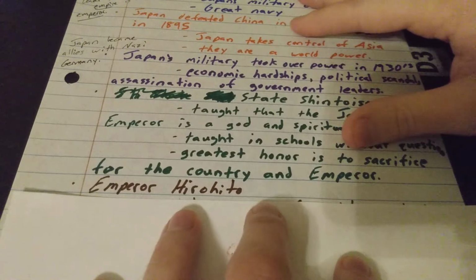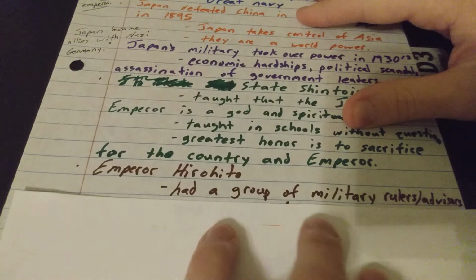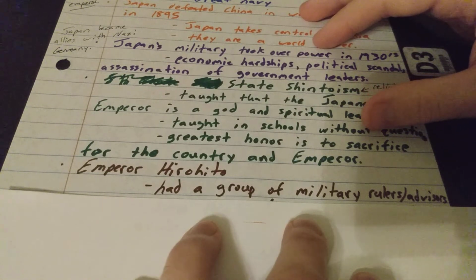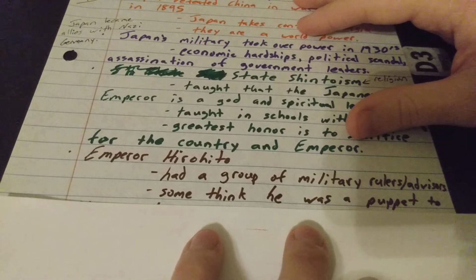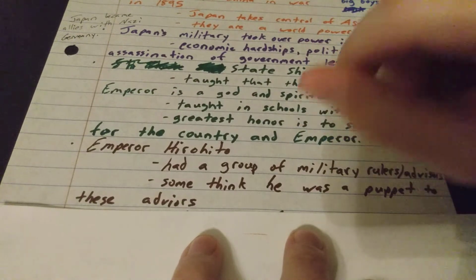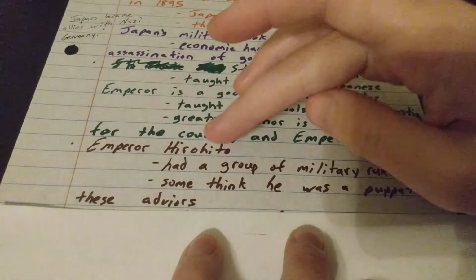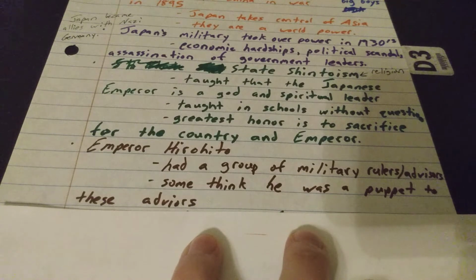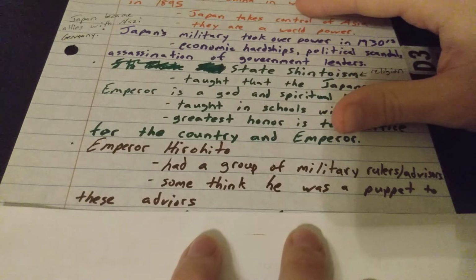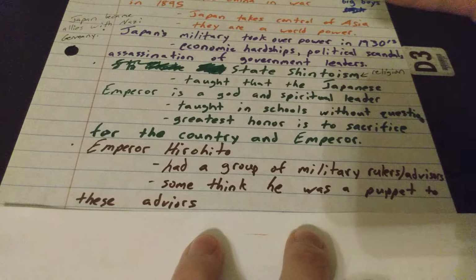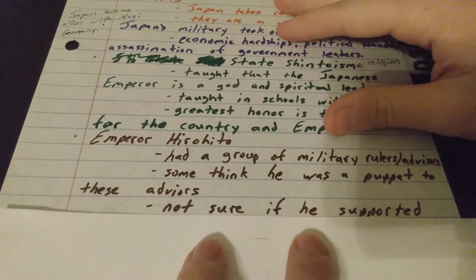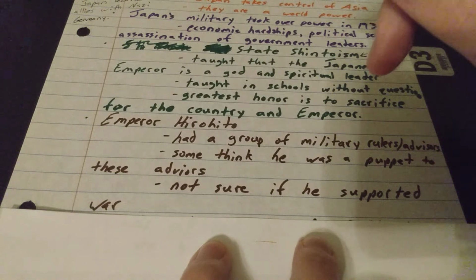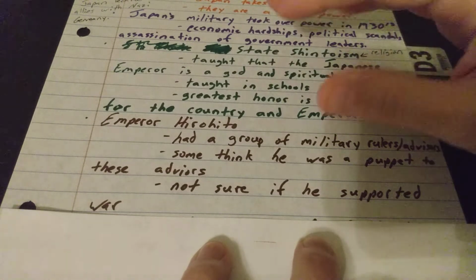All right. Emperor Hirohito was the emperor, and that was his name. He wasn't the only person in power. He had a group of military rulers or advisors that some say were probably the people really in charge. Some people think Hirohito was just a puppet, controlled by those military rulers. Those military rulers supported taking over countries and going to war with other countries. We're not sure if he supported the war. I think we know that he did support the war, but we're unsure of the extent of what he was supportive of.